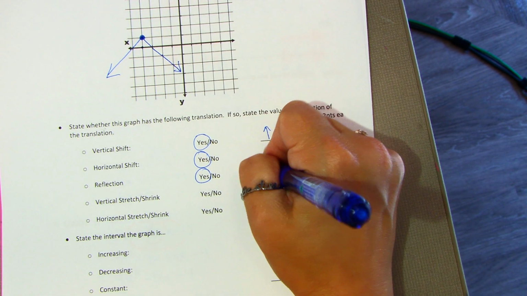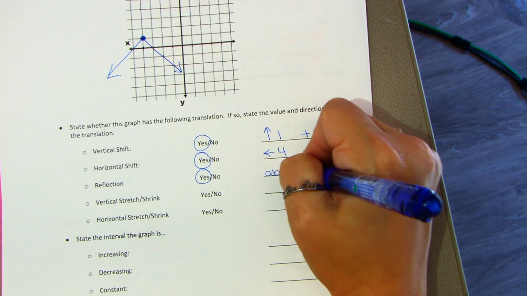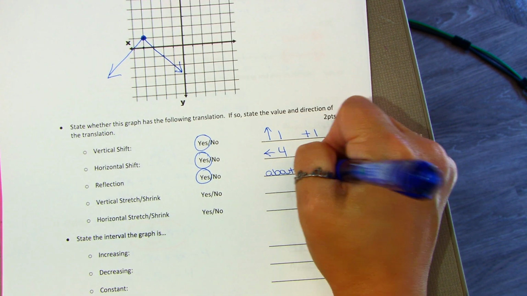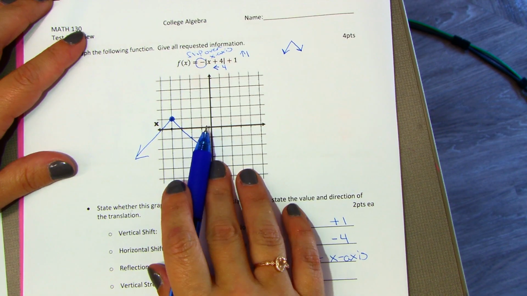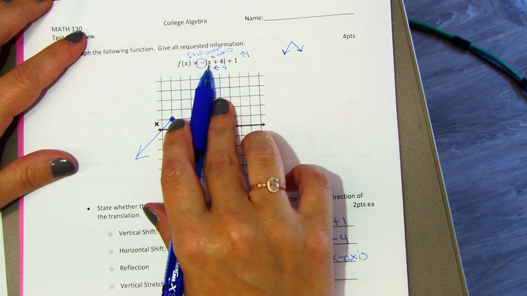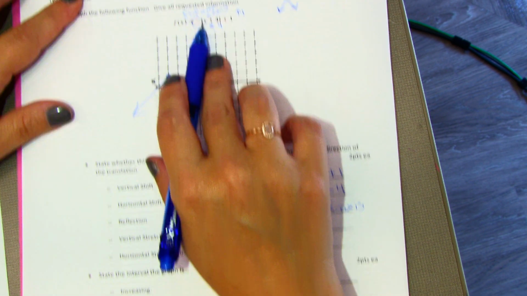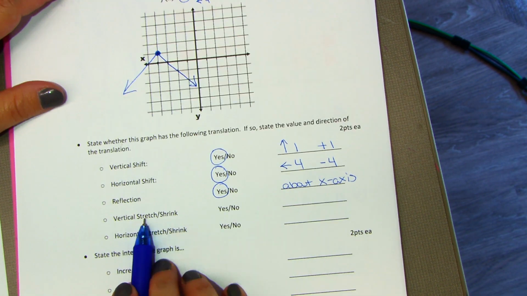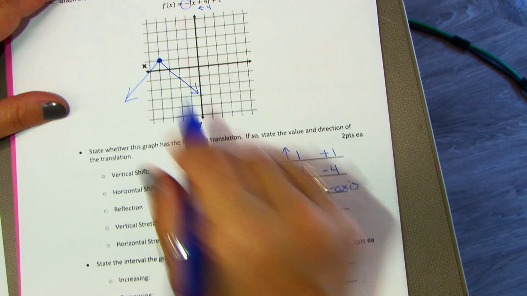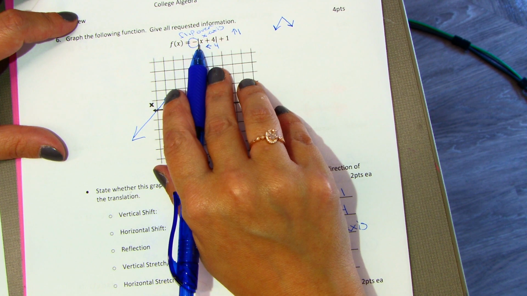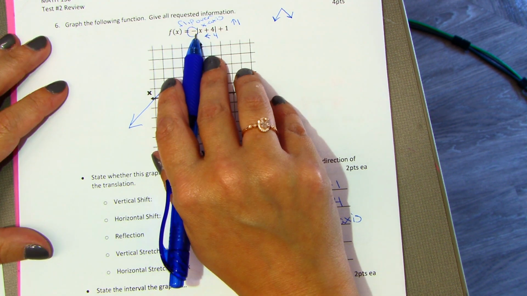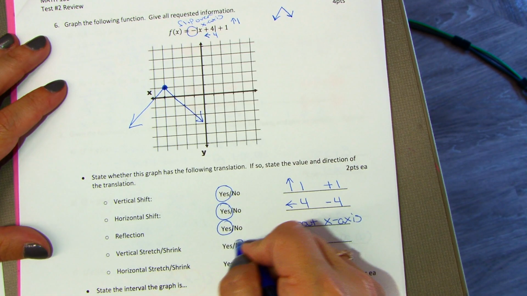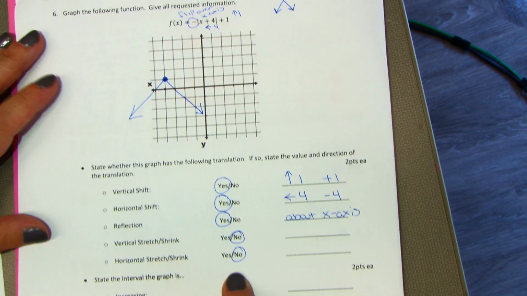Was there a vertical stretch or shrink? No, there was not, because there's no number out in front of our x or inside of our function itself. And so there's no vertical or horizontal stretch or shrink. So make sure you circle these yeses and nos and don't just go too fast, because if you know that there's not a vertical or horizontal stretch or shrink for this, but you don't circle those, you miss out on those points. And those are easy points. So don't rush.